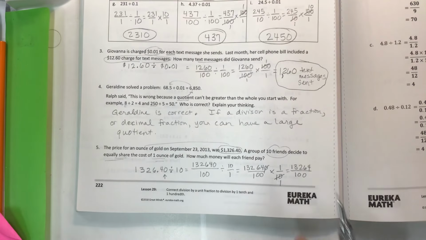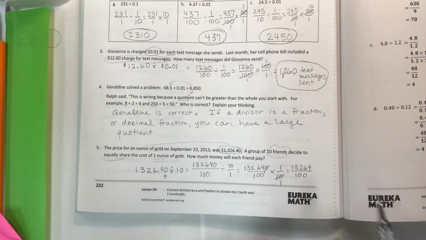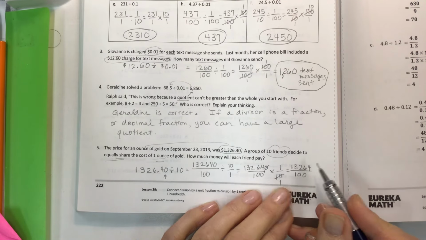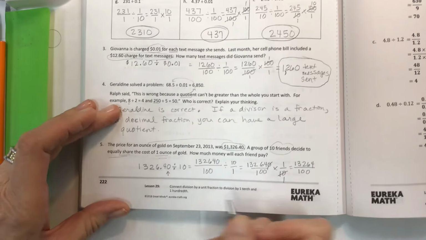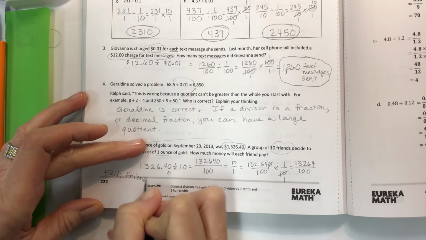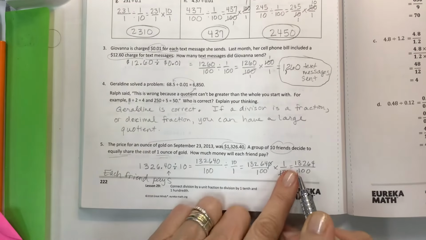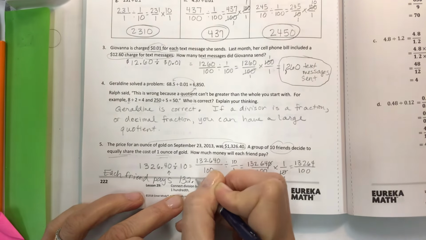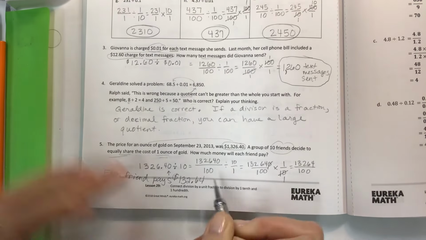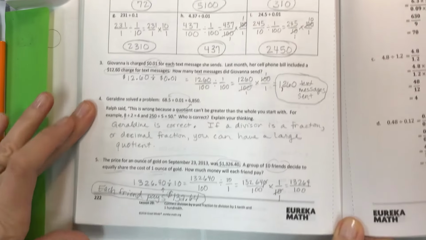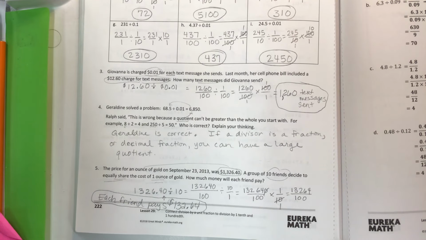And then we have a whole number divided by 100, which means you shift it 2 places to the right, or if you want to talk about moving the decimal would be here, and it would shift 2 places to the left. So each friend would pay 132.64, which is $132.64. And that is your homework lesson for 29.